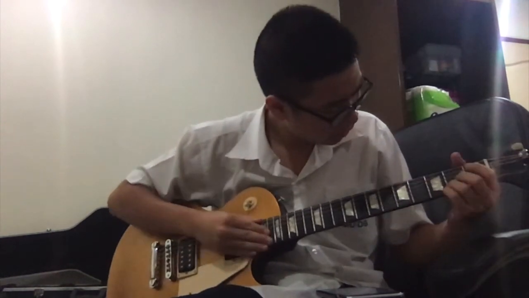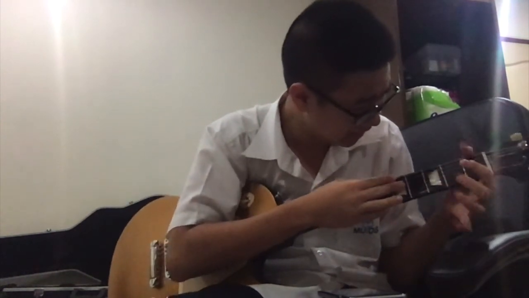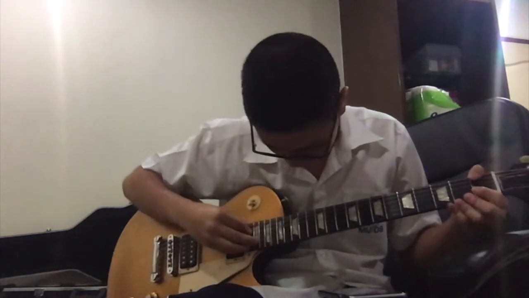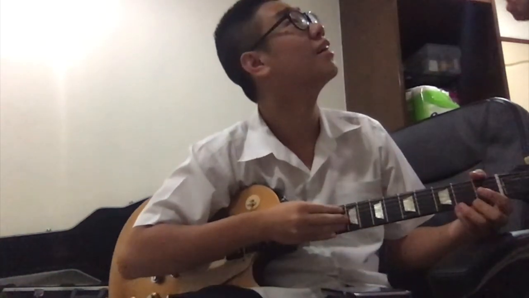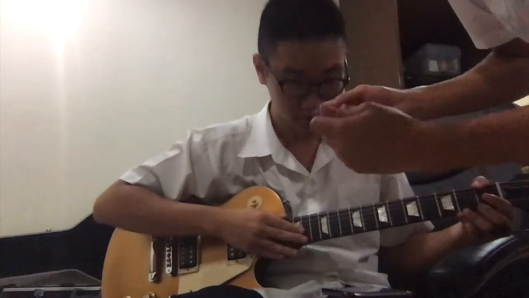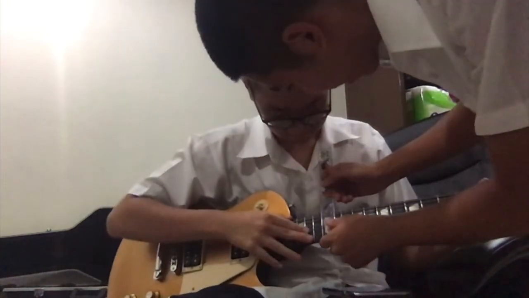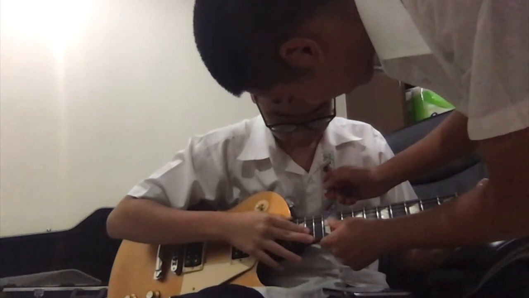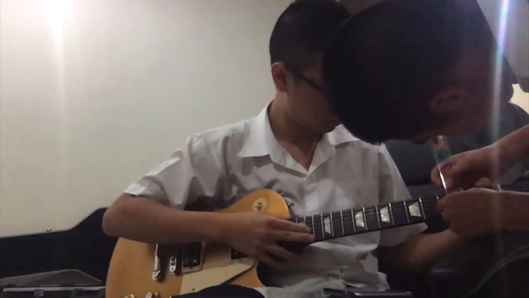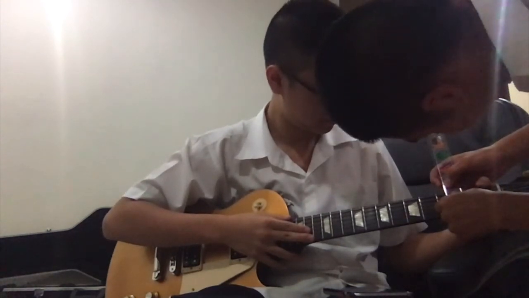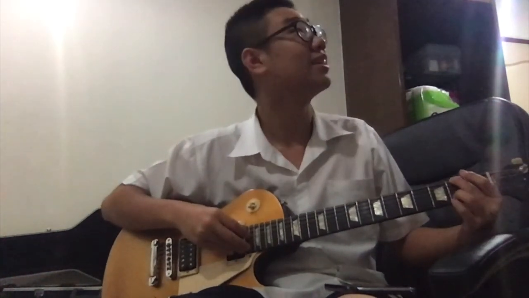Wait, is a guitar string parallel? I mean guitar string. What is it? Is it parallel? Wait. Okay, let me check. I've just got a ruler in my hand. Okay, so it's like 0.9. 0.8. Oh, it gets smaller. So, that means it's not parallel. Yeah, it's not parallel.